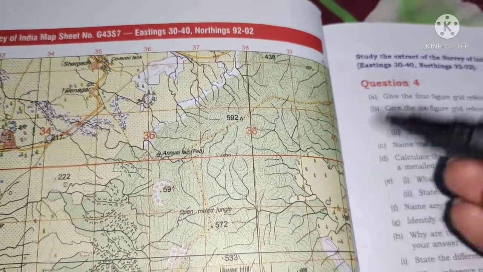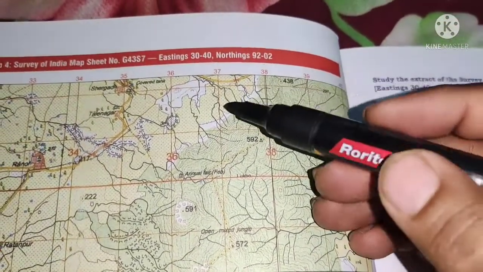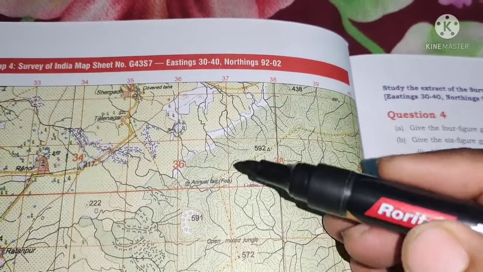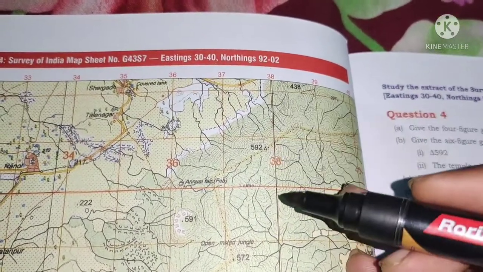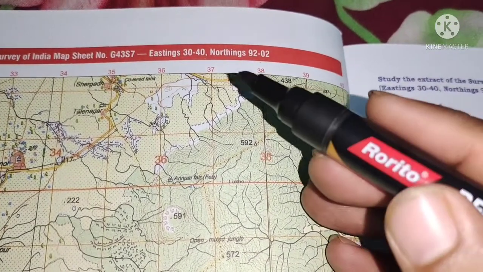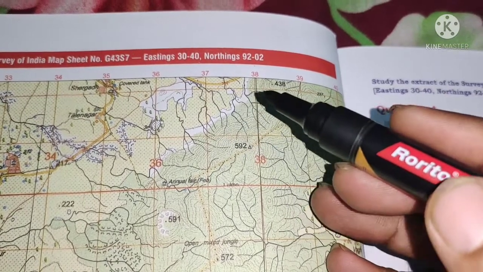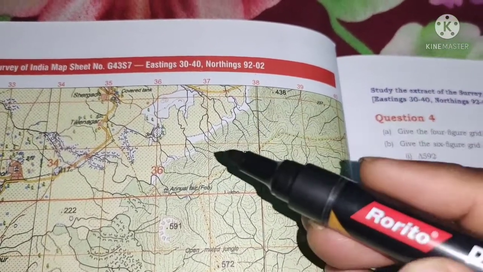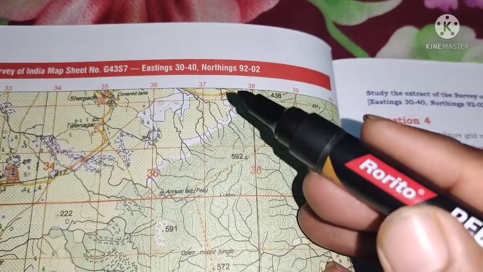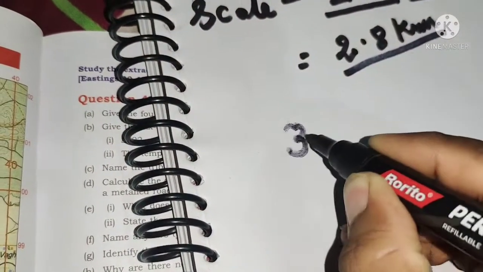In order to find out the 6-figure grid reference, first of all, we need to find out the 4-figure grid reference. So the 4-figure of this particular triangulated height is between 37 and 38, and the value remains as 37 because we take the lesser value. So 37 is the first 2 figure.